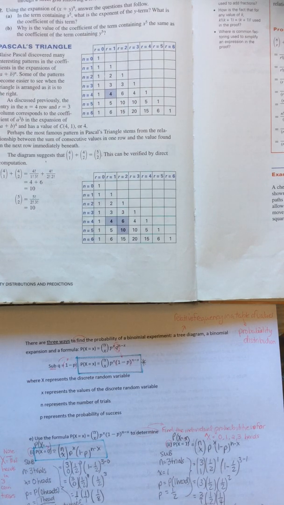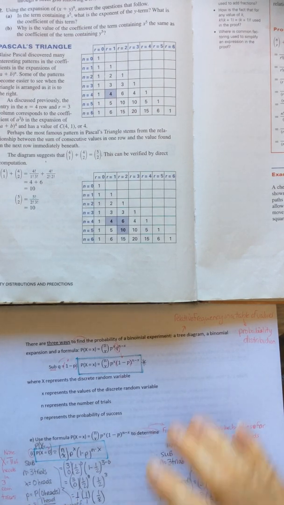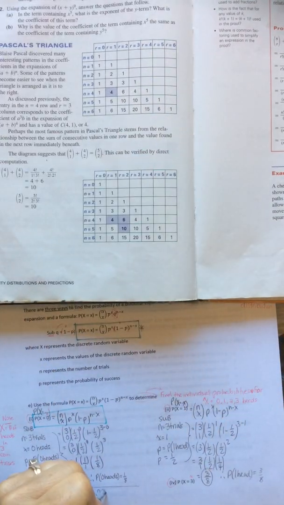What about the probability of getting exactly 2 heads? Well, that's when the discrete random variable is equal to 2, and that's equal to n choose x times p to the x, times 1 minus p to the power of n minus x. Like I said, the only value changing here is little x.